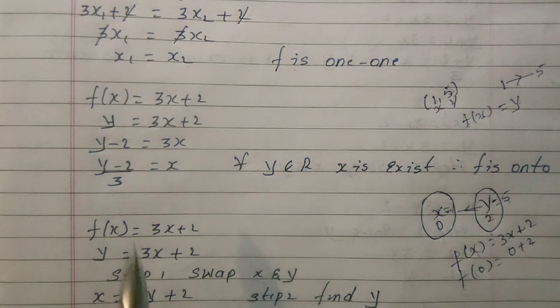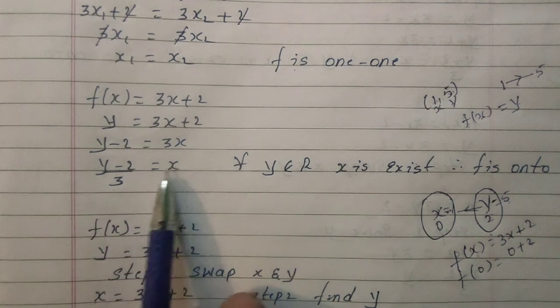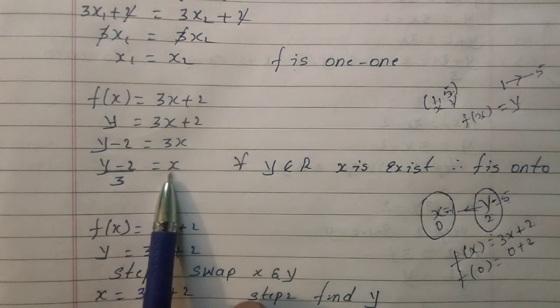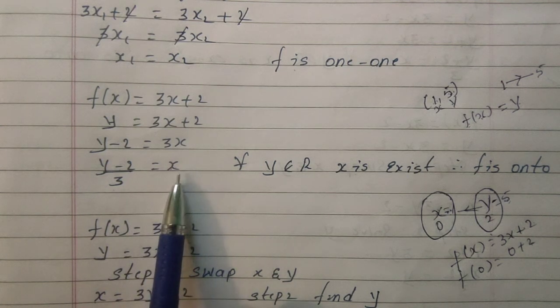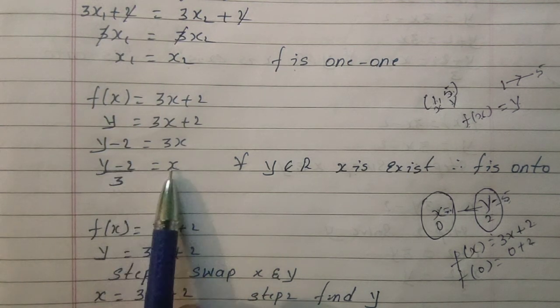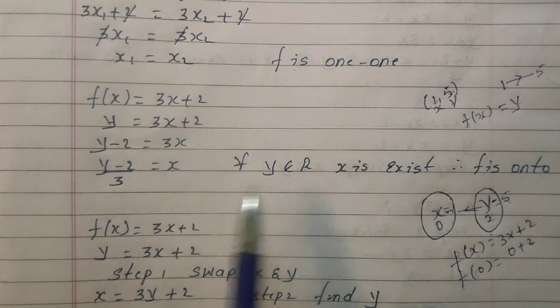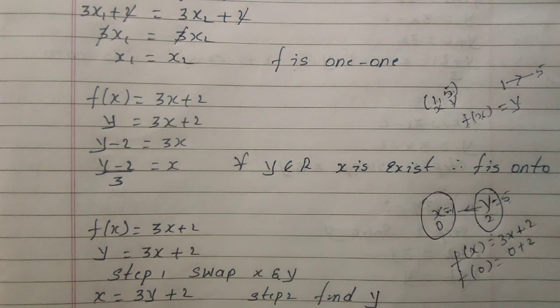Okay, so this is how we can say whether the function is onto or not. What are we supposed to do? We should find the value of x, then check for all the values of y whether x is there or not. Yes, we found it is there. So you take any value, you are getting different x values, then it is an onto function.